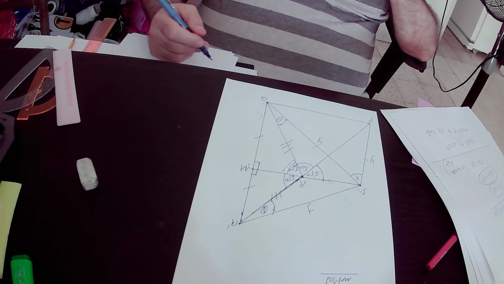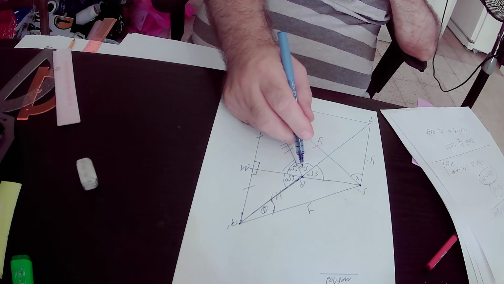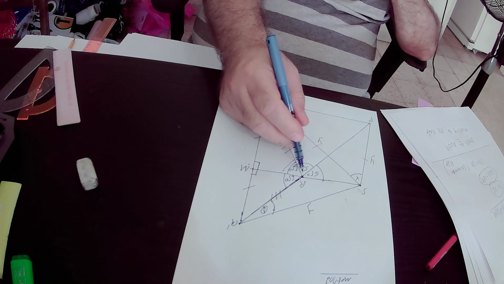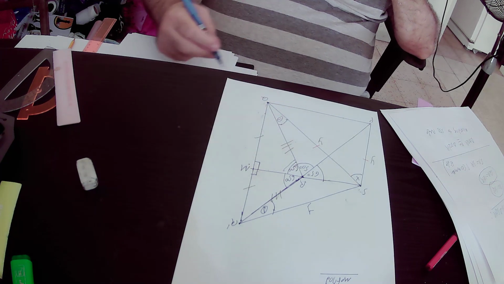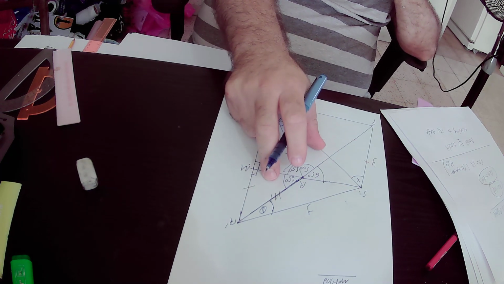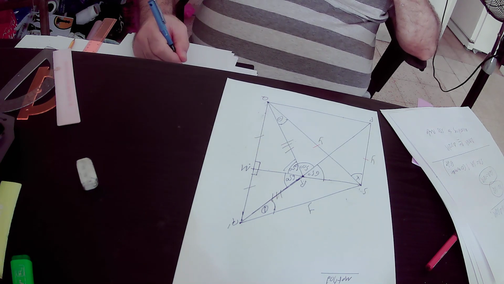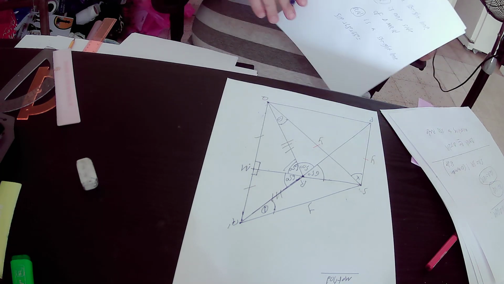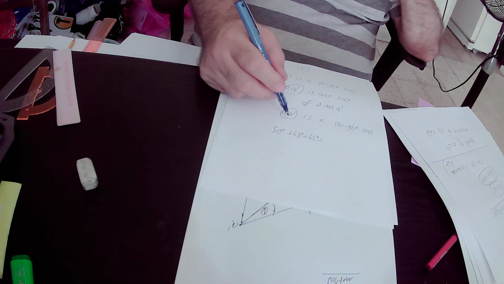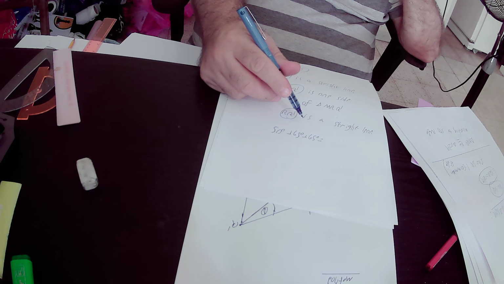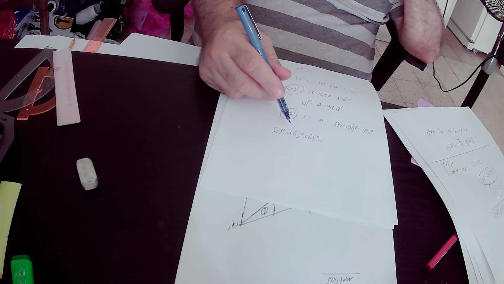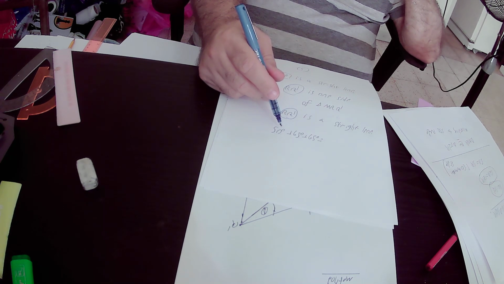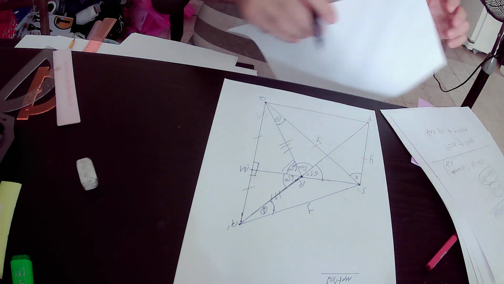So what are the angles at point R? The sum of the angles at point R, if we look only at one side of course, is 50 degrees plus 65 degrees plus 65 degrees. 65 degrees plus 65 degrees is 130 degrees, and 130 degrees plus 50 degrees is 180 degrees.